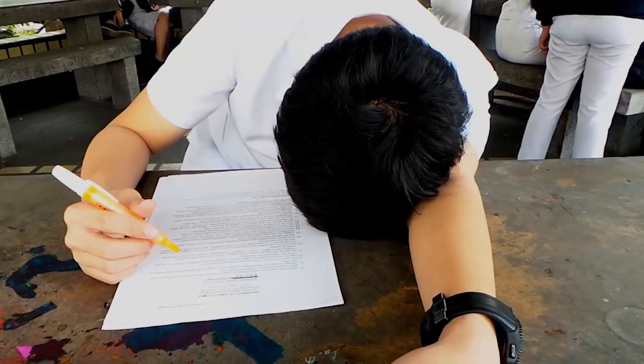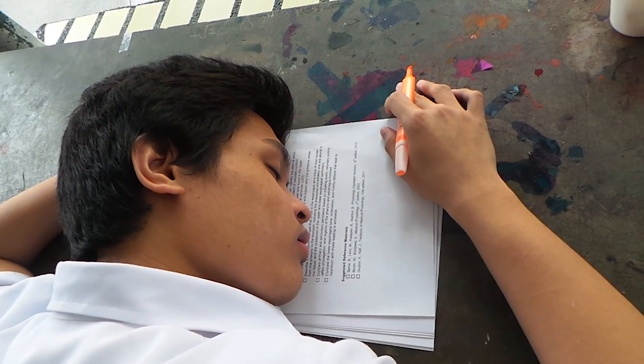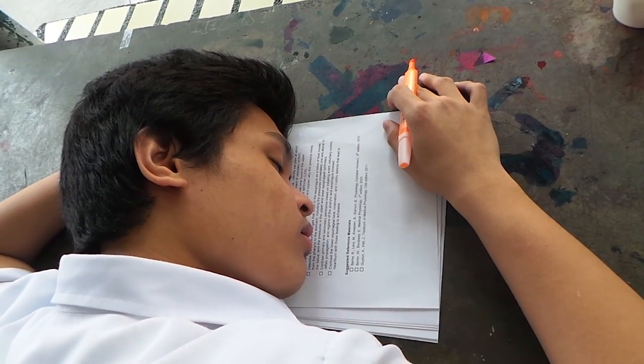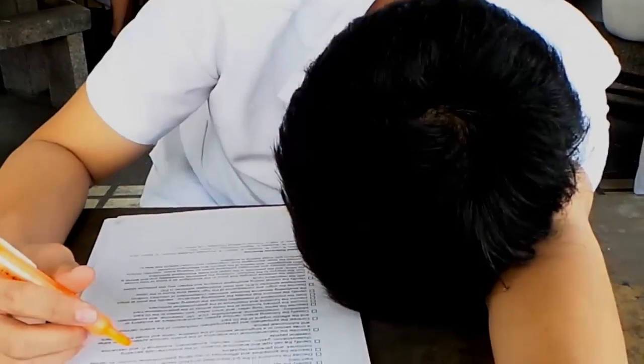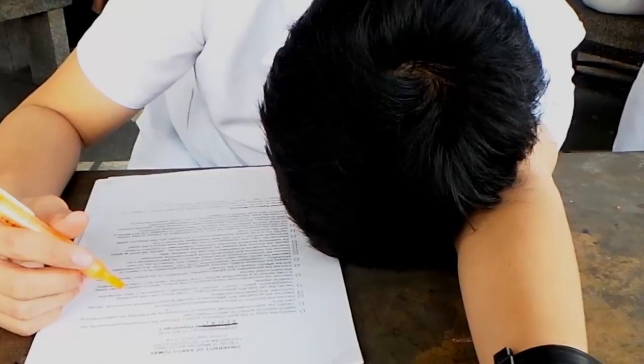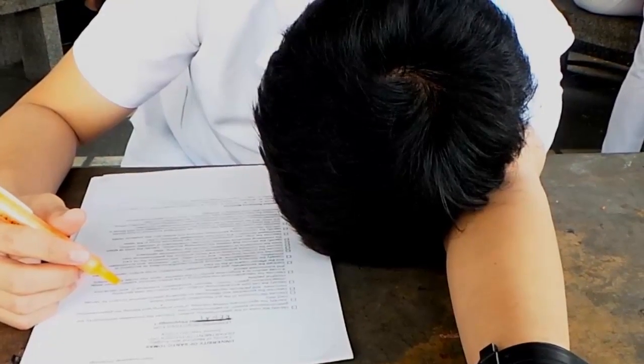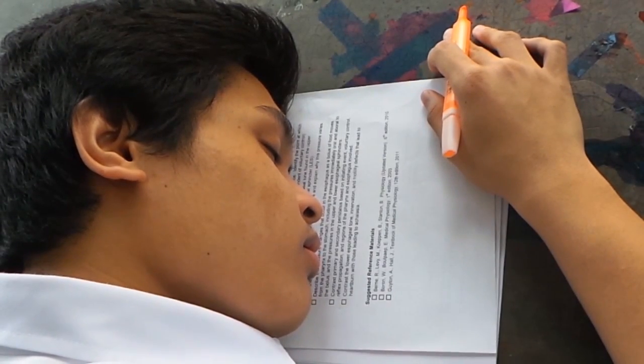We see Dexter has fallen asleep studying physiology. And suddenly, it was clear how his urine was produced.